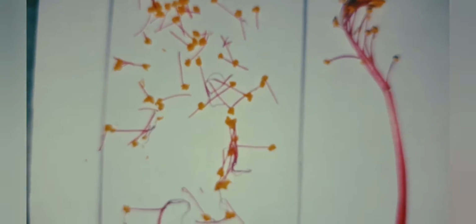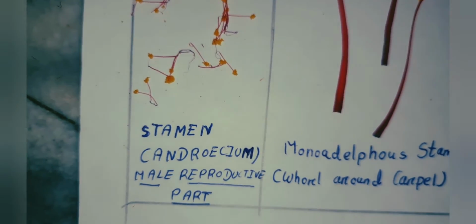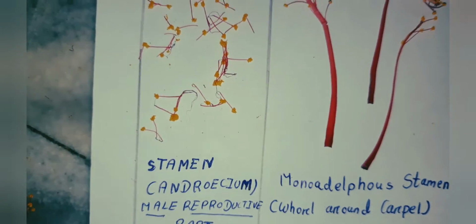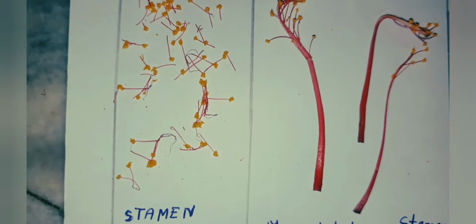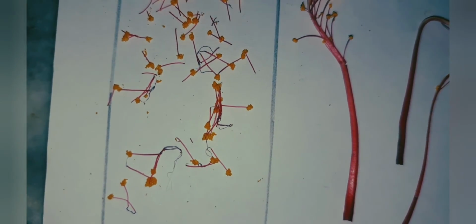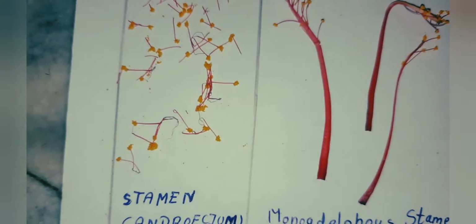Now these stamens are also known as the androecium, and these stamens are the male reproductive part of a flower. Thus, we can make out that these pollen grains have some male reproductive cells in them, that is, they have male gametes in them. So this is all about the stamens.